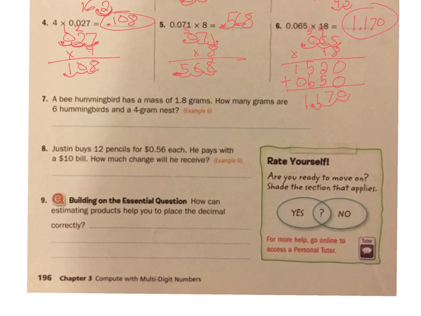Let's do number 7 and 8. Those will be our final two of this guided practice. A bee hummingbird has a mass of 1.8 grams. How many grams are 6 hummingbirds and a 4-gram nest? So first let's figure out how much 6 hummingbirds are. We know that each one is 1.8, so 6 times 1.8.